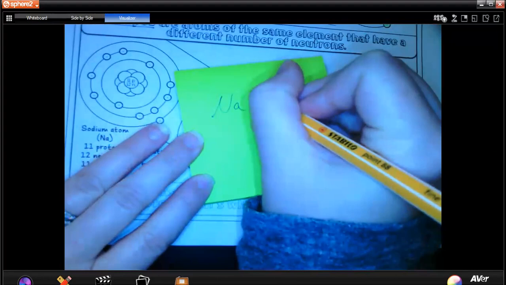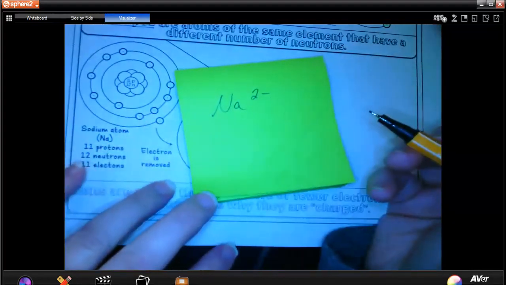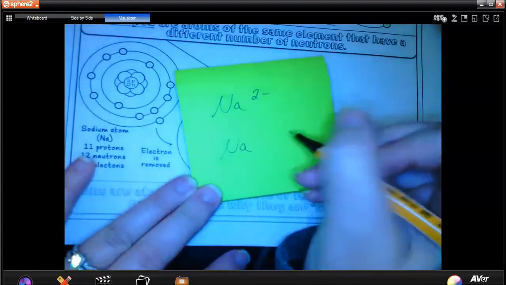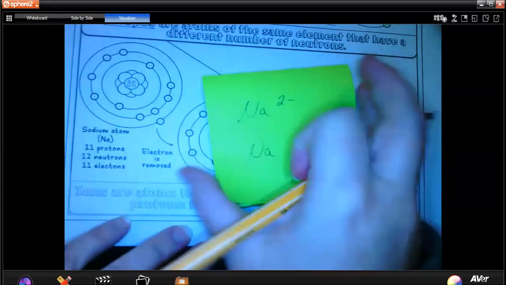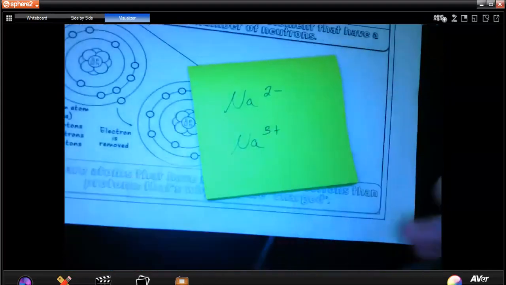I don't want to write it down here, but then you would get Na2 minus because you'd have 2 more electrons. Or let's say we got rid of 3 electrons, then you'd have Na 1, 2, 3 plus, right? That makes sense. I'm crazy. And so that's how the charges work in ions.